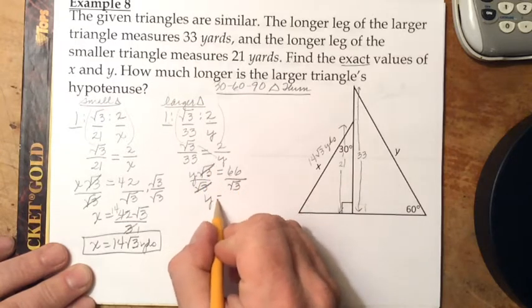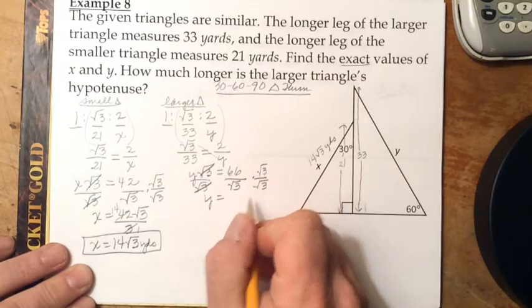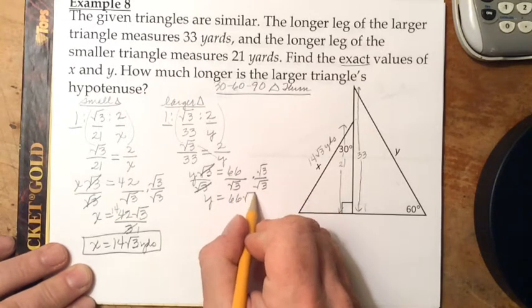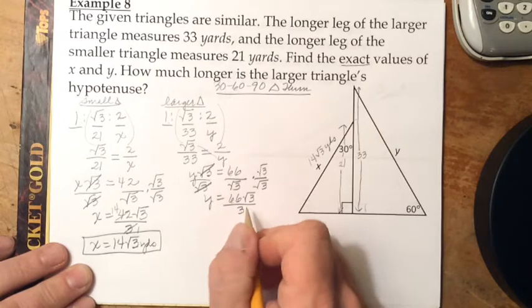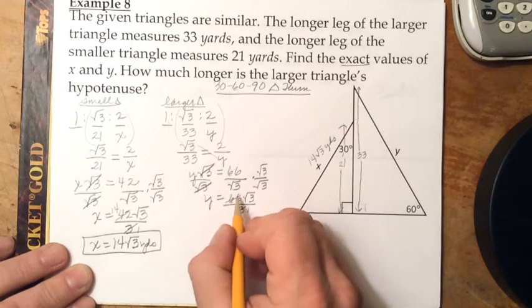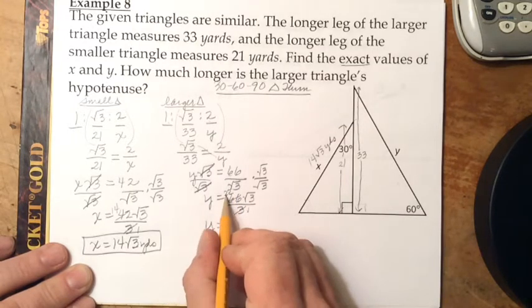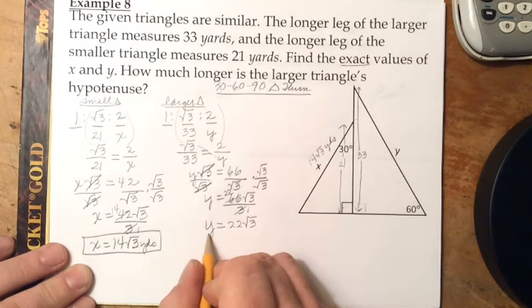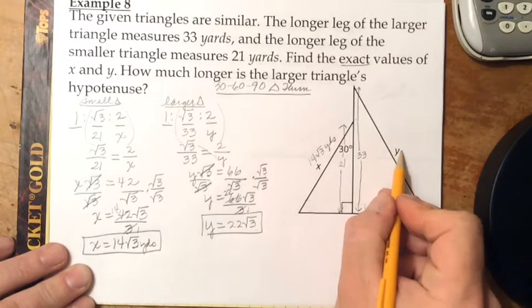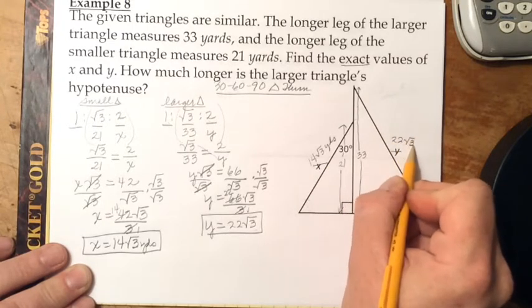Those divide out. Need to rationalize over here because of the square root in the denominator. We get 66 root 3 over 3. 66 thirds reduces by 3. 3 goes into 3 once. 3 goes into 66 22 times. So y is equal to 22 times the square root of 3 over 1, which is simply that. So y over here is 22 times the square root of 3.